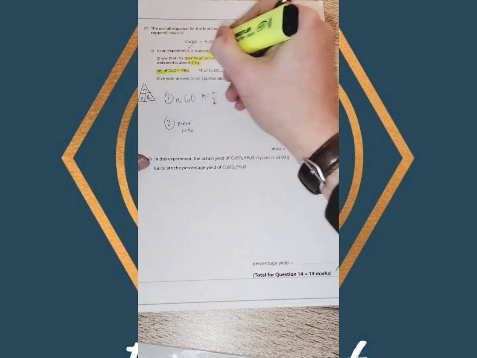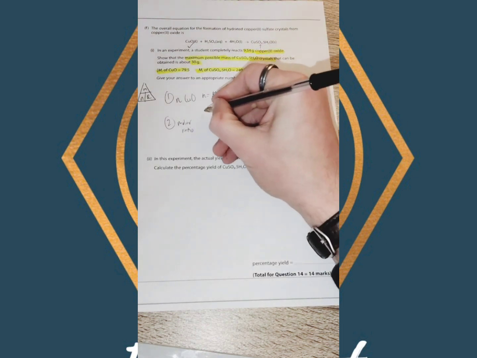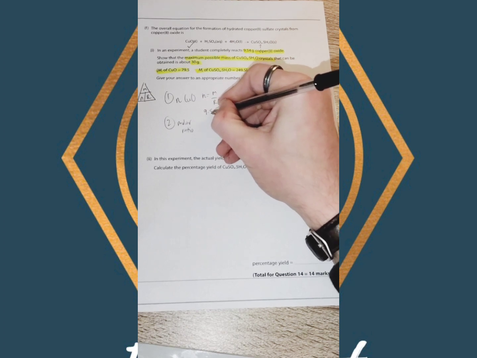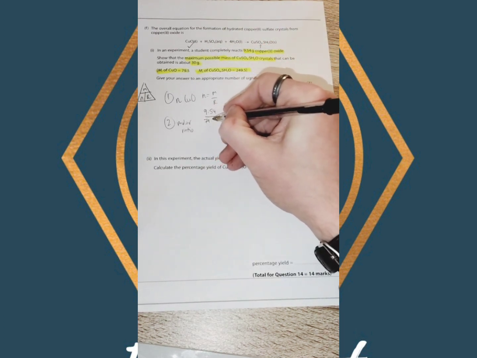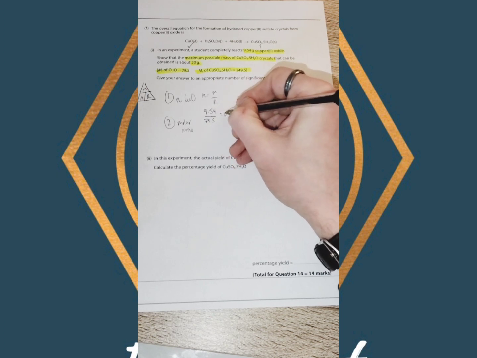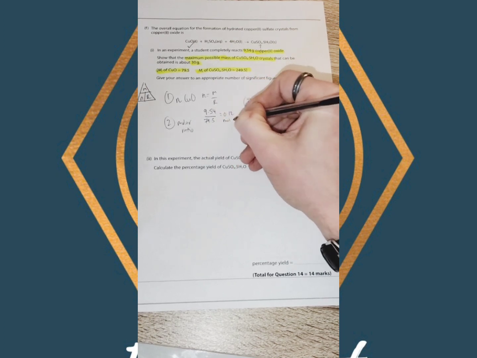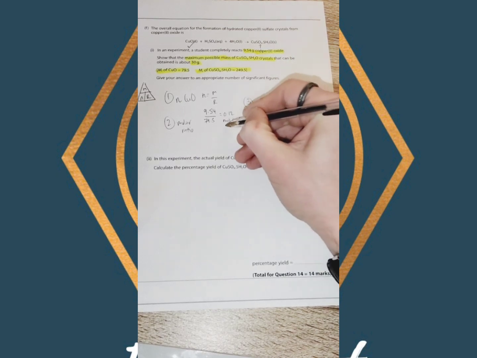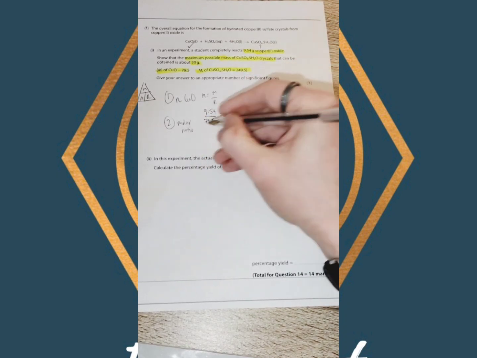We've been given, again, very usefully, some Mrs, some molecular masses in the question to streamline our working. Okay, so we've got 9.54 grams of copper oxide divided by the relative mass of copper oxide given to us in the question as 79.5. So 9.54 grams divided by 79.5 equals 0.12 moles worth of copper oxide. Job done, part 1.